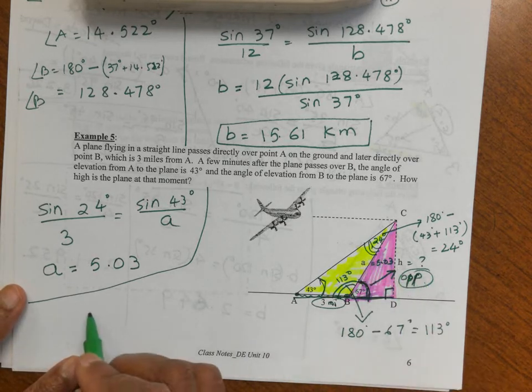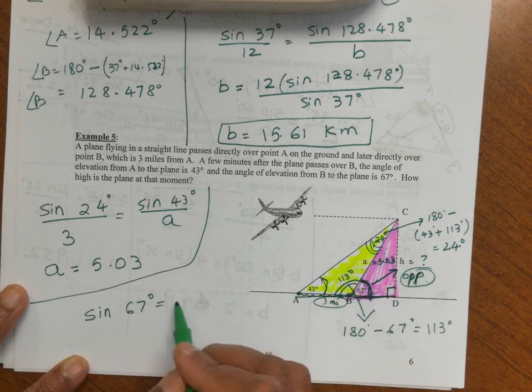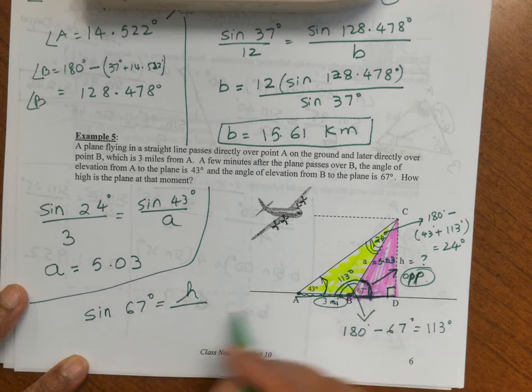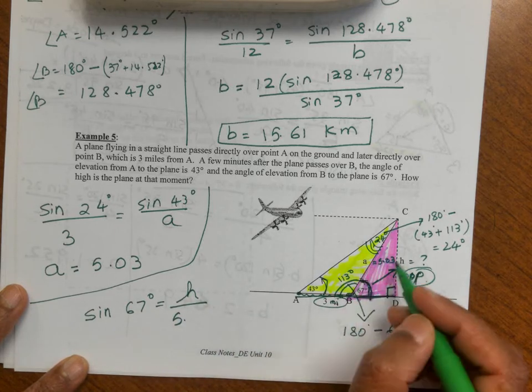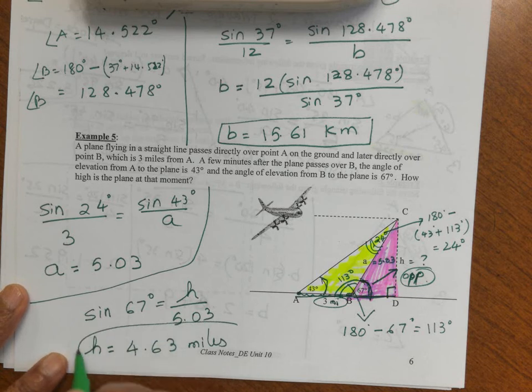It is sine. So I use SOHCAHTOA: sine 67 degrees equals opposite, which is what I'm trying to find, over hypotenuse. I just found the value of A to be 5.03, so get H by itself, and H equals sine 67 times 5.03, which is 4.63 miles. That's your answer.